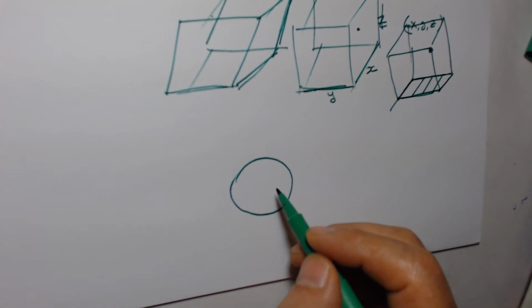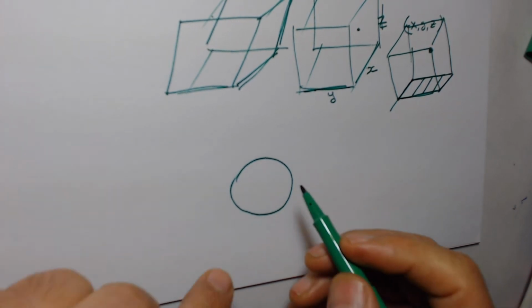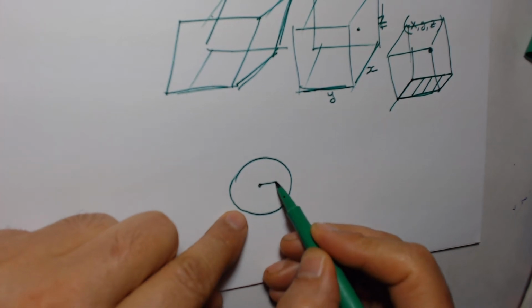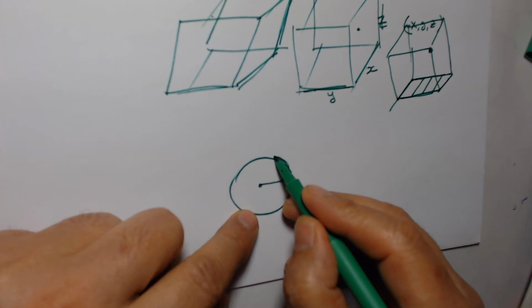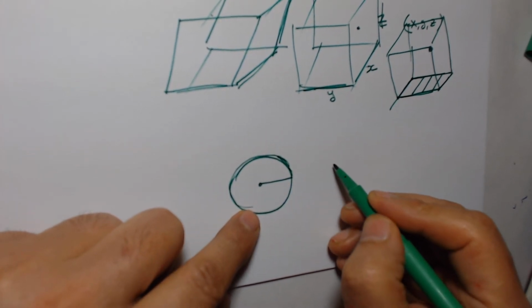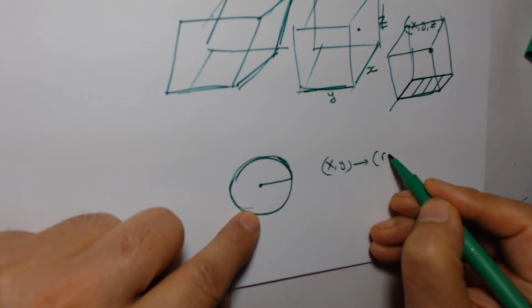I have to use this one as a polar coordinate. And since I'm using this one as a polar coordinate, instead of x and y, I have to use r and theta. Therefore, I'm not going to use x and y because I am going around the circle. Instead of x and y, it's a lot easier to use r and theta.